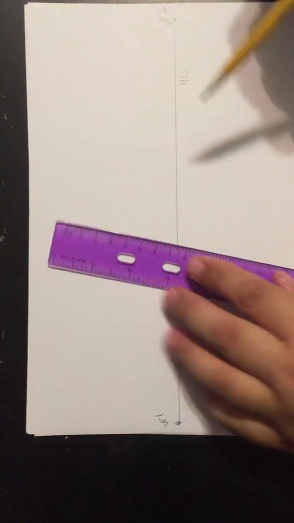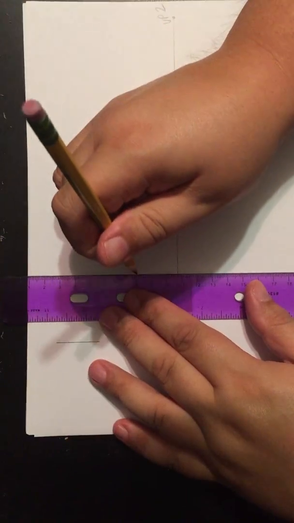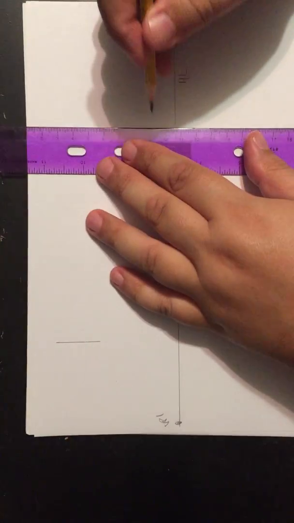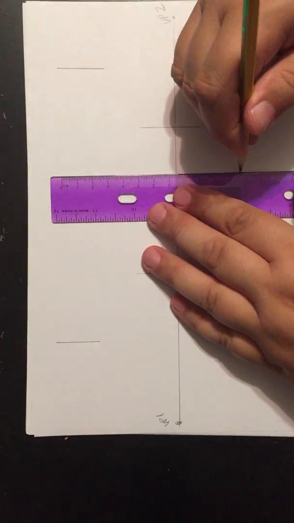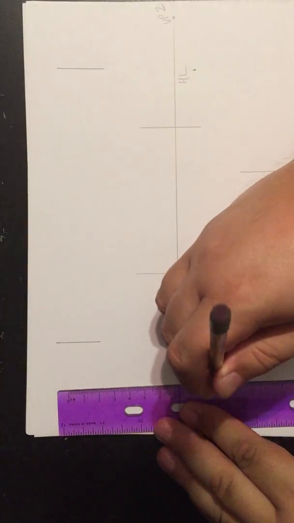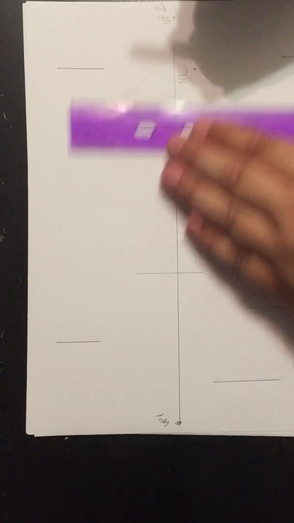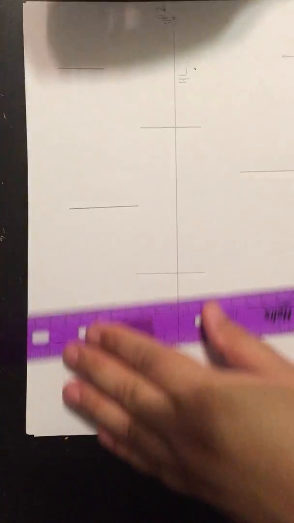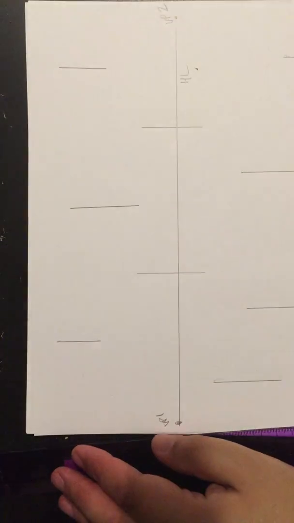Okay, now instead of drawing boxes and box-like shapes like we did before, now what we want to do is draw vertical lines that are perpendicular with the horizon line. And again, we just want to draw them above, below, and in the middle of the horizon line, just like that. Okay?